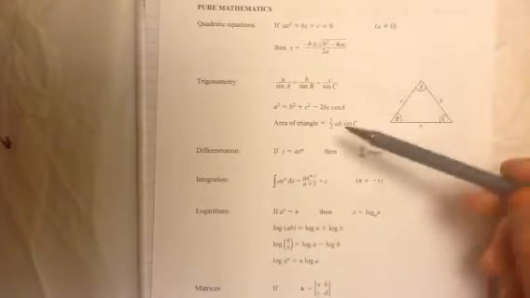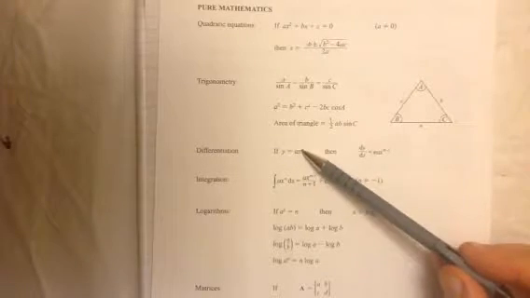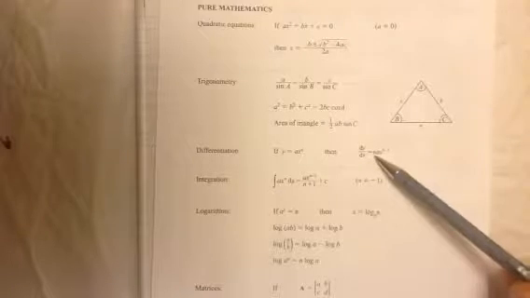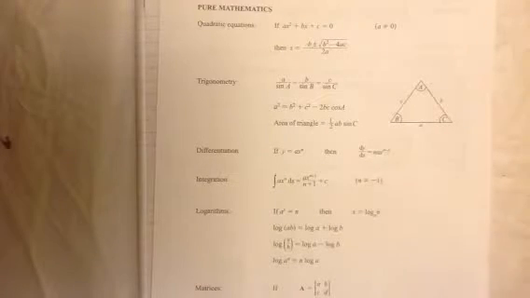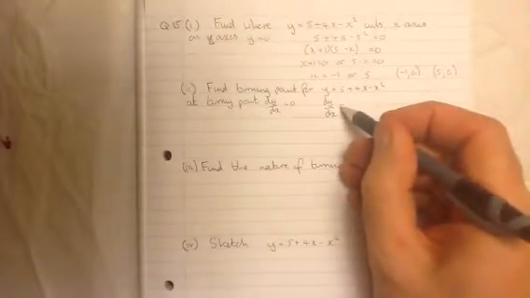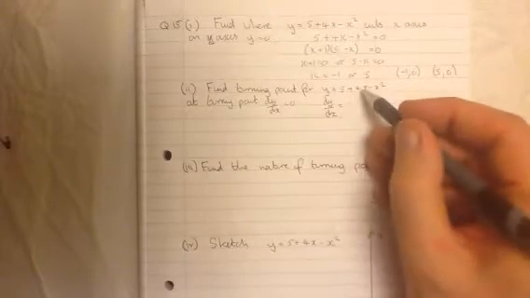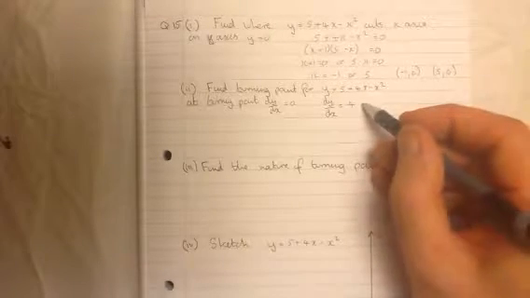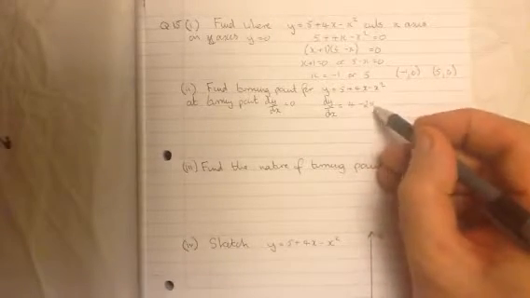So if we go to our formula sheet, we can see the rule for differentiation is if y is equal to a power of x, then dy dx is you multiply by the power and you make the power 1 less. Okay, so we're doing that for each of those terms.